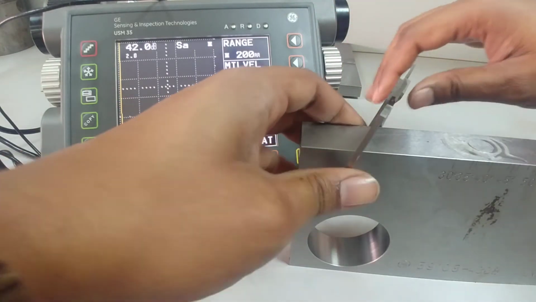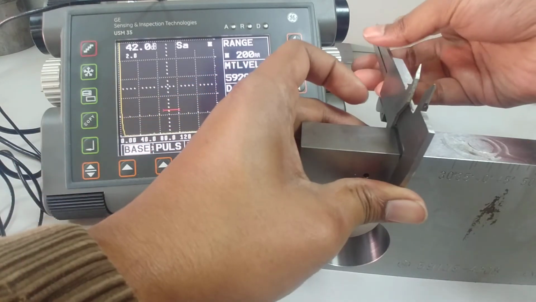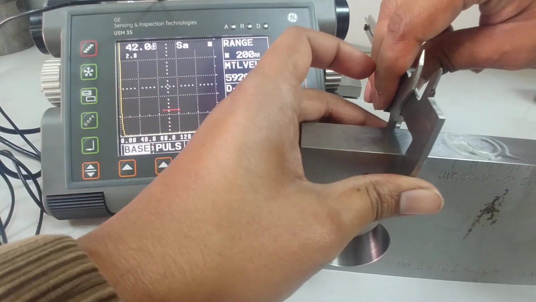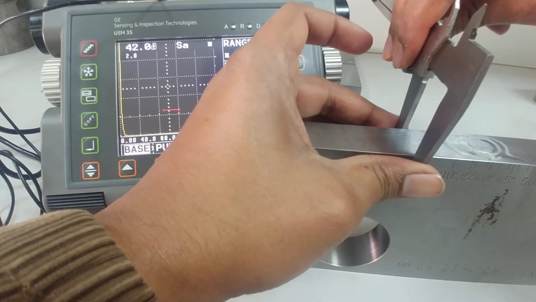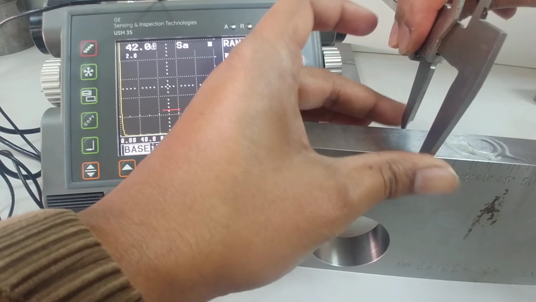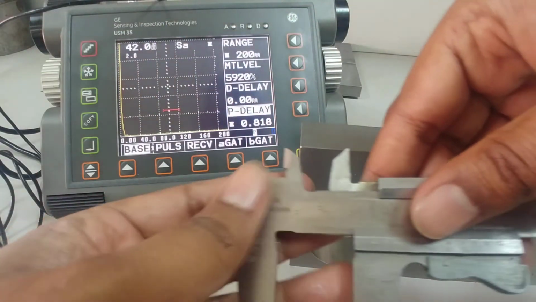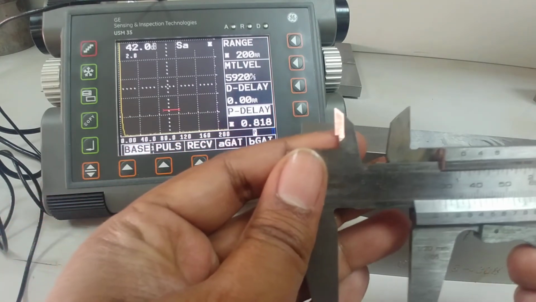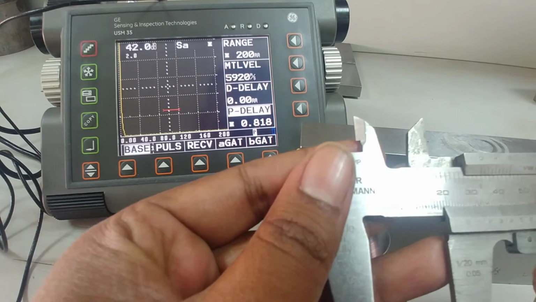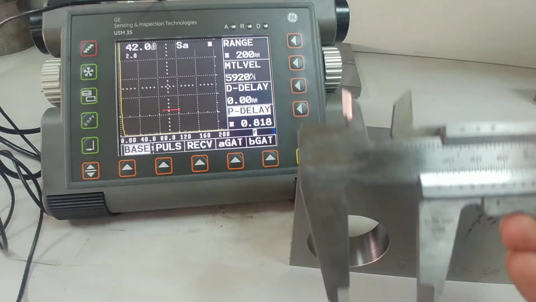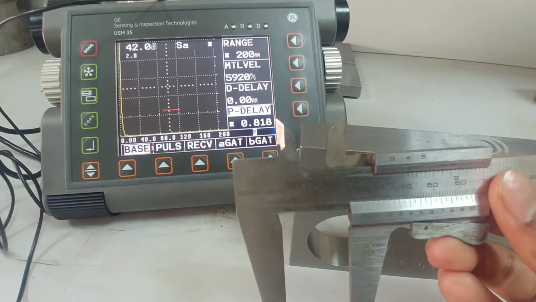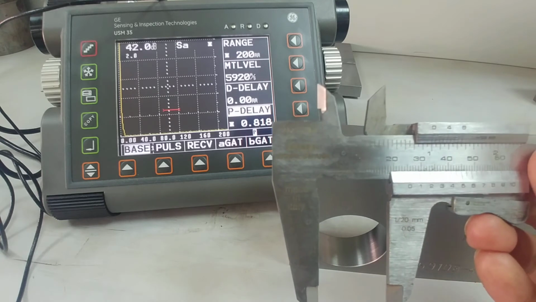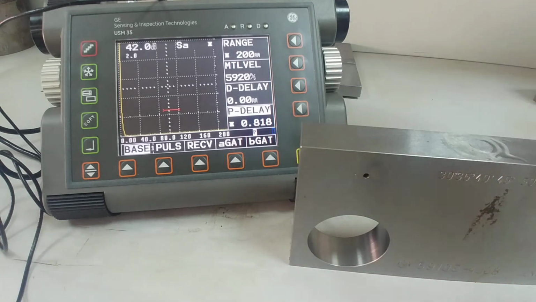It's almost 25. So maybe we can see here, yeah, it's 25.